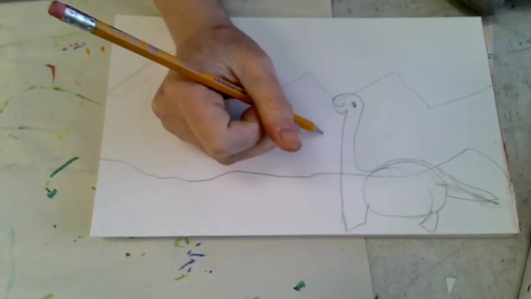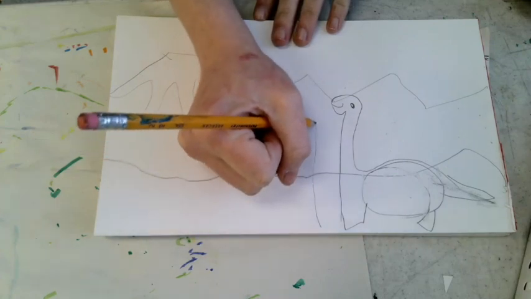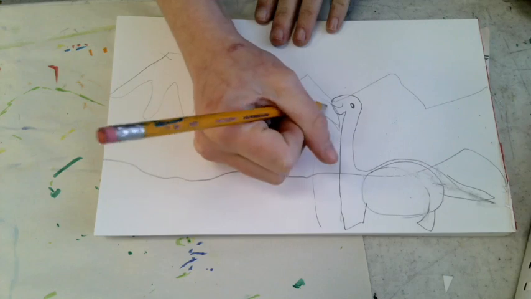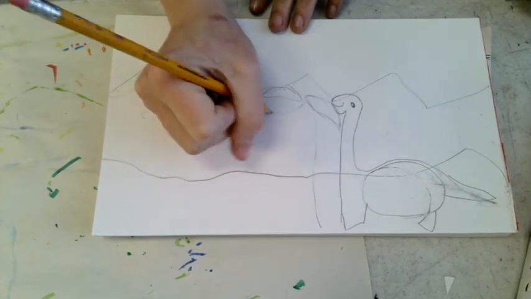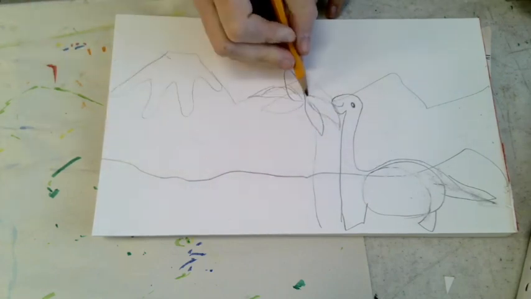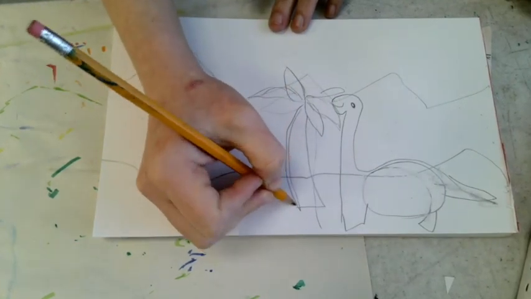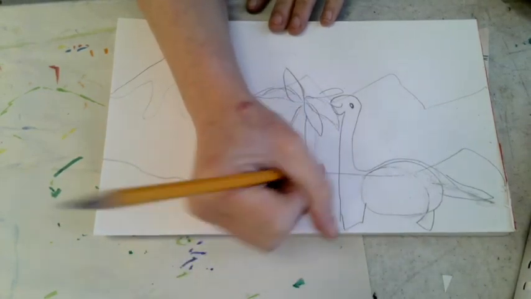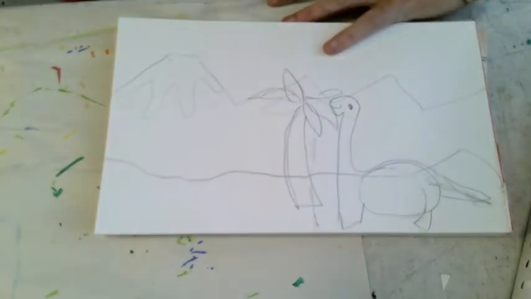I think I'm going to give him a tree to eat off of. Like a palm tree, though, because we're in a tropical climate. There. Now he has a nice palm tree. And there's lots of scratchy lines here. That's okay. I'm going to erase them and cover them with marker. This is just layer number 1.